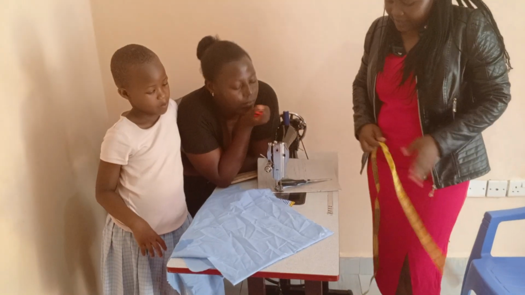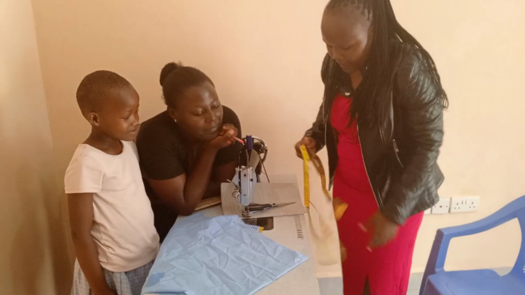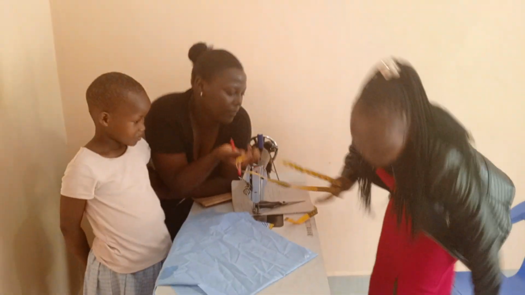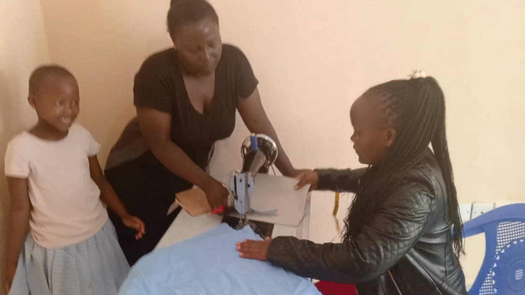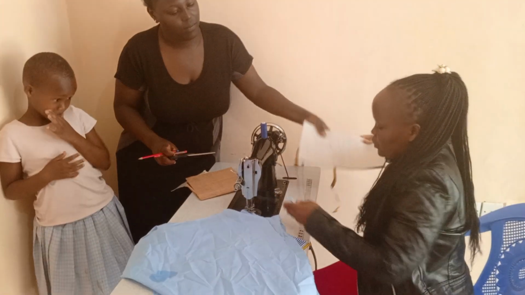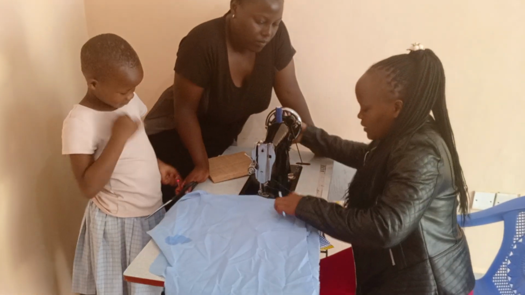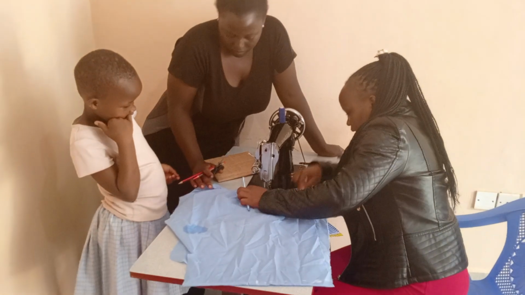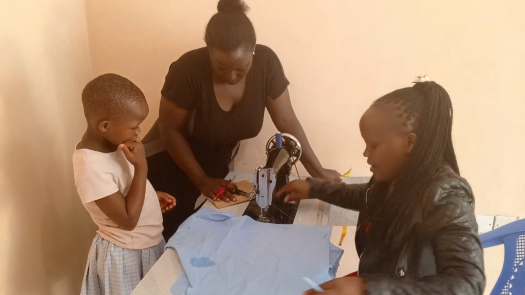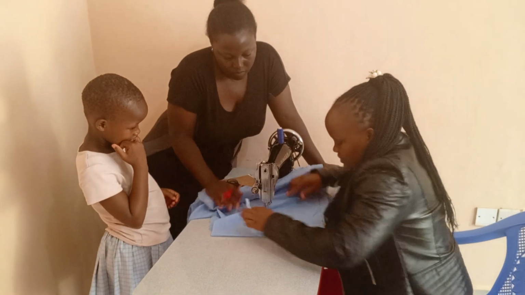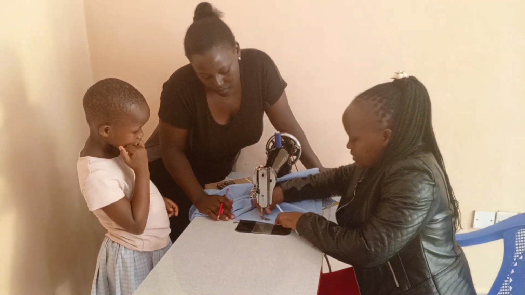Have you understood to this level? Yes. So we are going to sit at the machine so that you may see how to construct the dart itself. We are going to raise the fabric. Then for the dart, we start from the apex point.